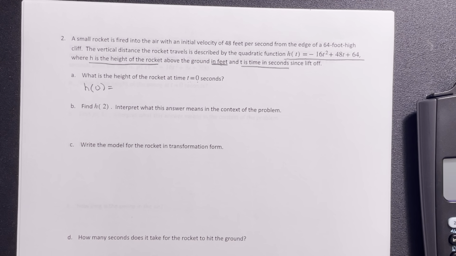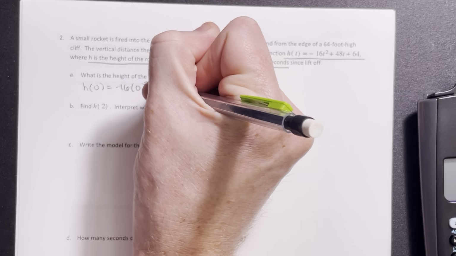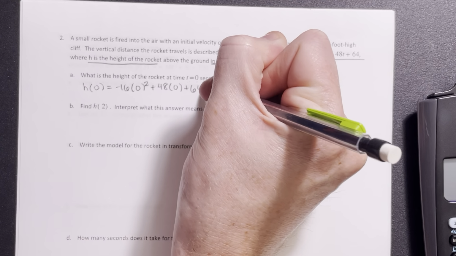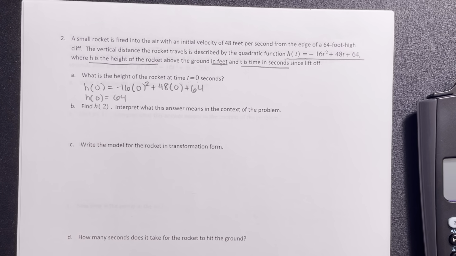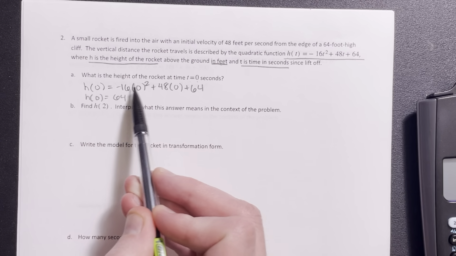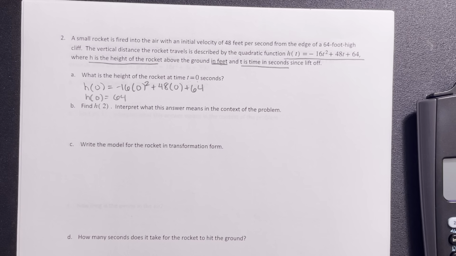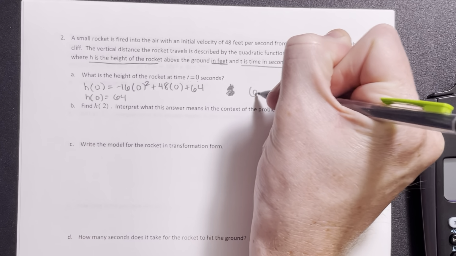H of 0 would be negative 16 times 0 squared plus 48 times 0 plus 64. We end up finding that h of 0 is 64. And you can plug that in your calculator if you need to. That is also the y-intercept. So it could have asked you just to find the y-intercept, but we're now making that have some context to this word problem. In part B, so I'm going to write this out here for a second, not dollars, 64 feet.